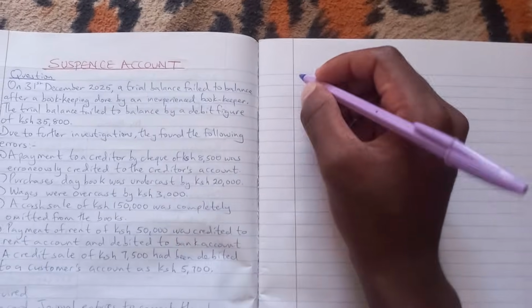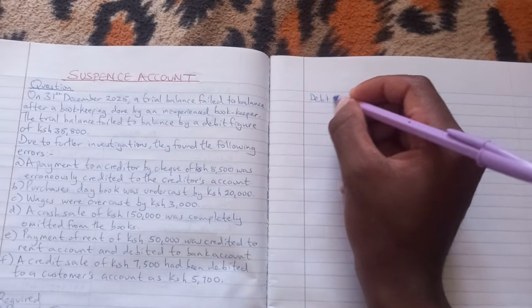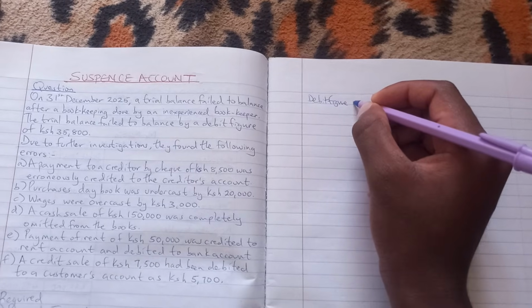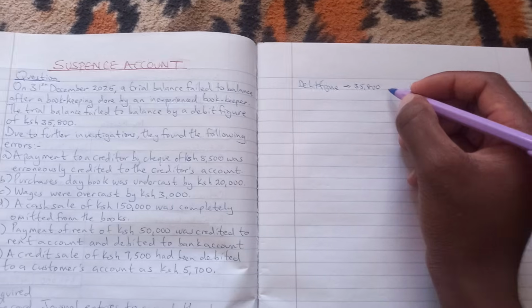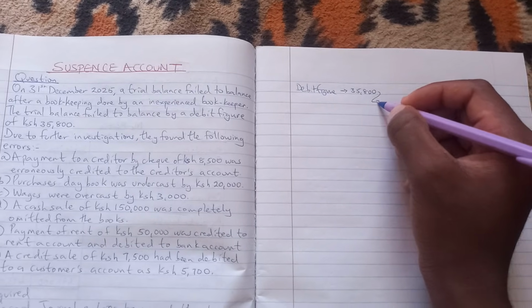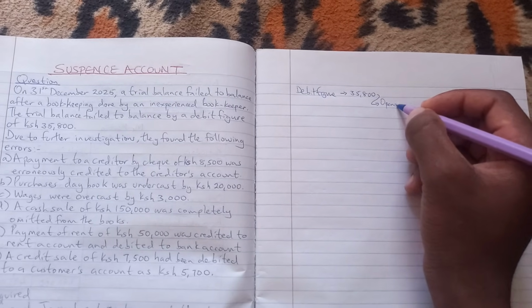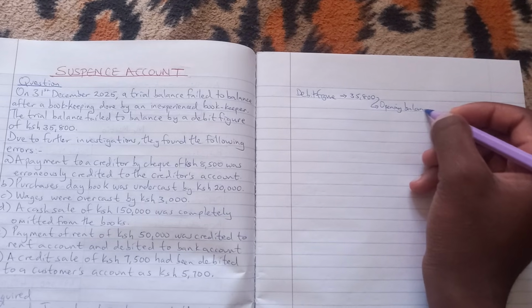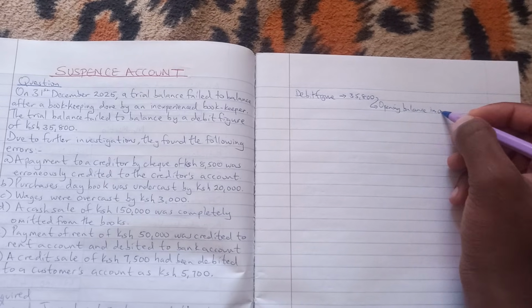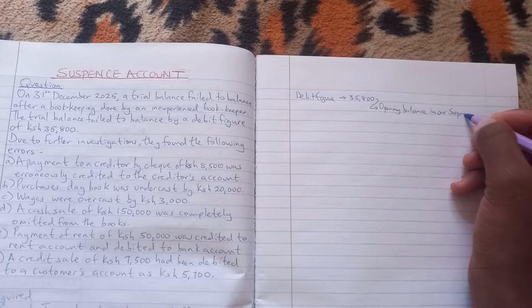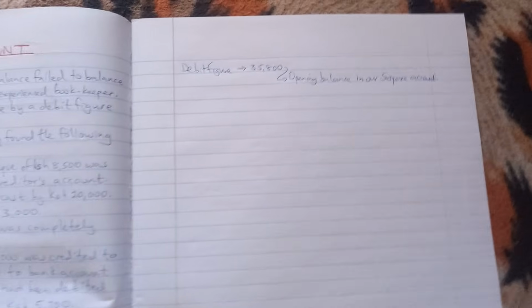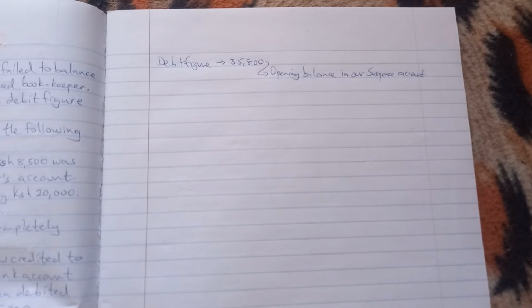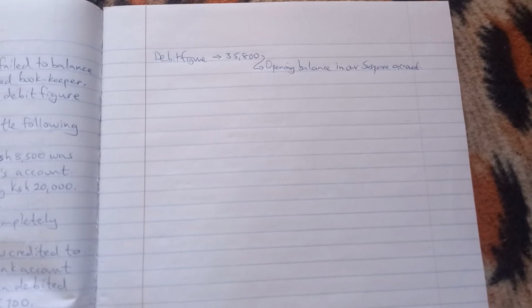Now this debit figure of 35,800 will be our opening balance in our suspense account.